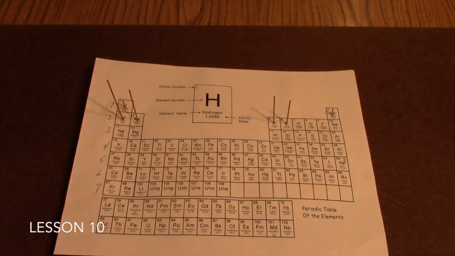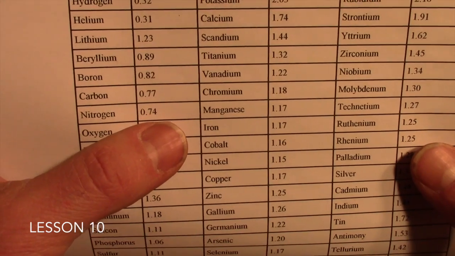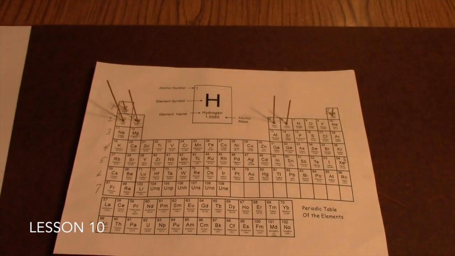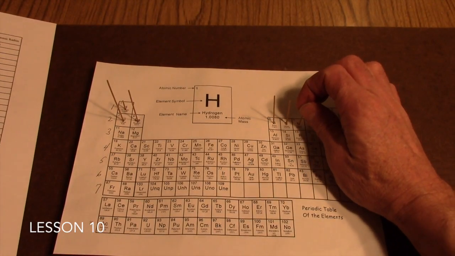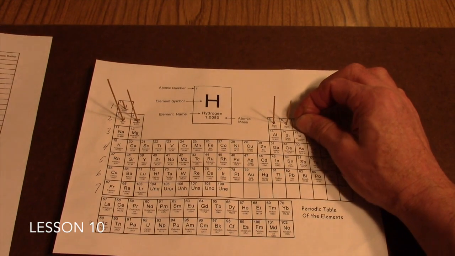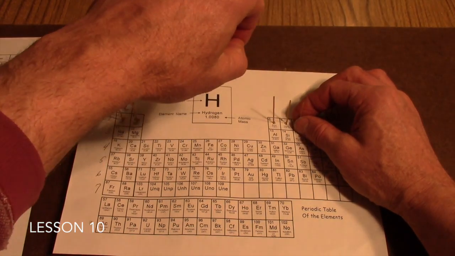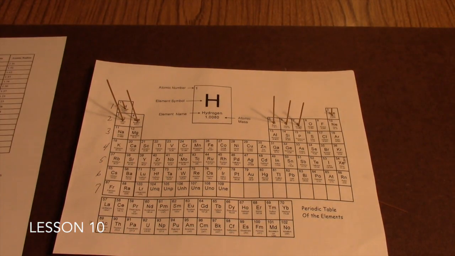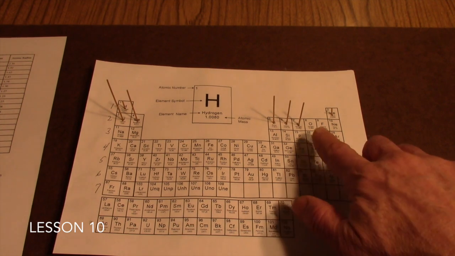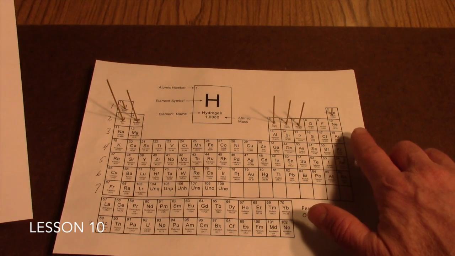And then nitrogen is 0.74. So we continue a little shorter. Okay, and I'm going to go ahead and take the top off of it a little bit to show it's a little shorter. And then your students will just continue with oxygen, fluorine, and neon.